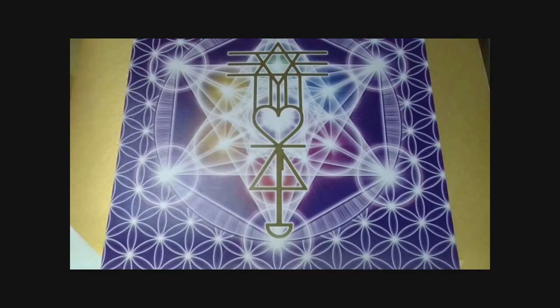And just continue to observe the symbol and just allow it to be part of your consciousness now.